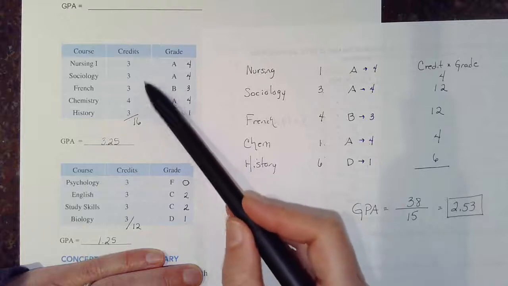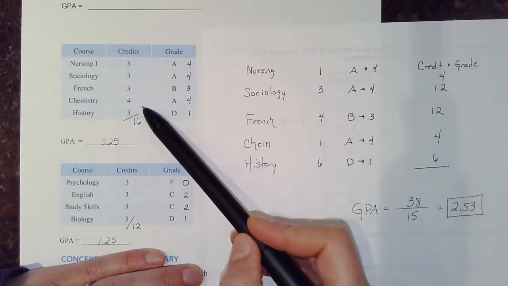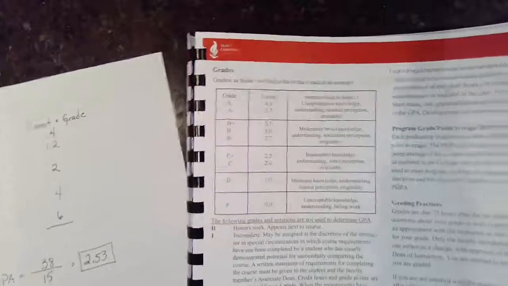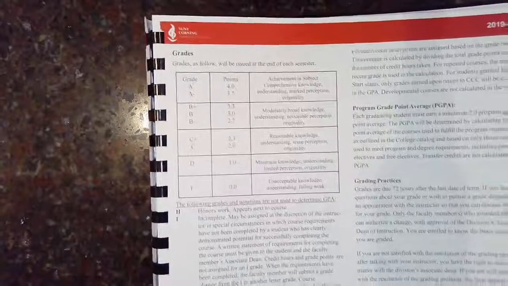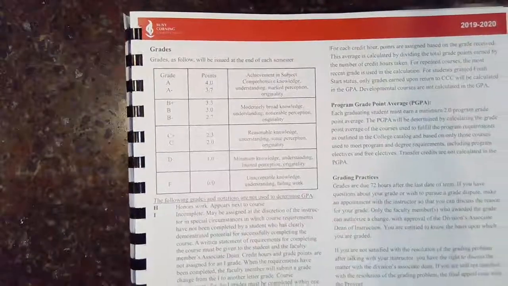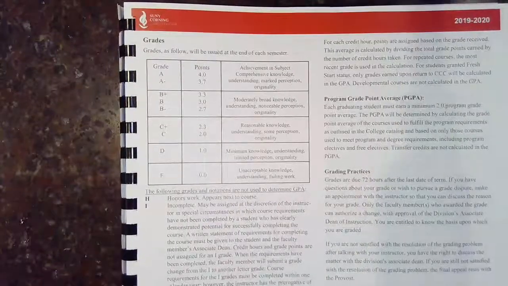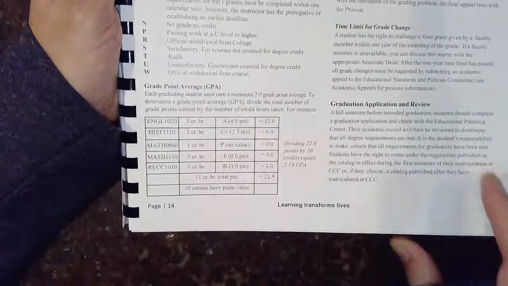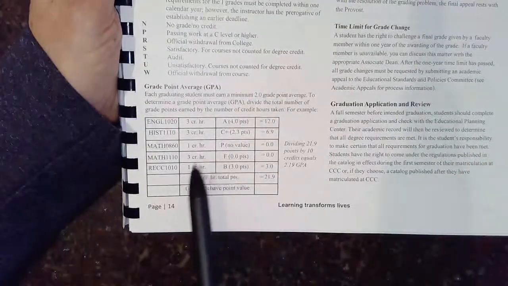And so I think this is interesting. What I did is I found a CCC catalog, and in this catalog, they show you how to calculate your grade. Let me look down right at the bottom. Do you see this? So they give you an example. This is what I wanted to show you.